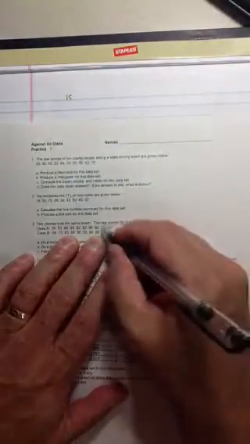So for the first one, I've got to put these in order. I'm going to start with the smallest number, that's a 75, and I'm going to mark this off when I use them.